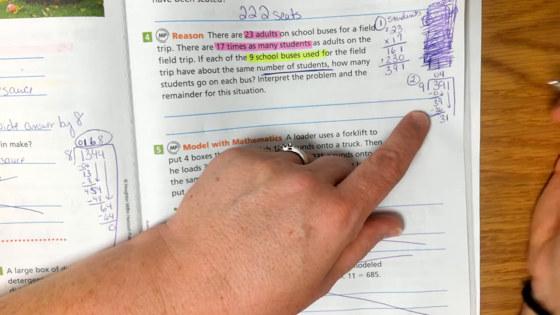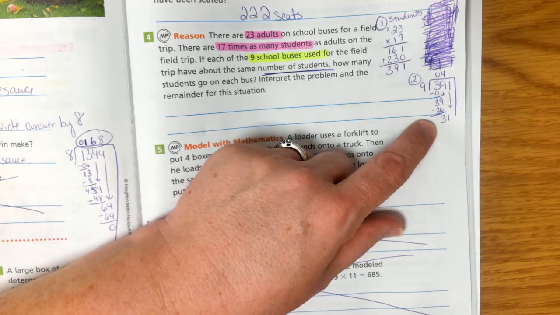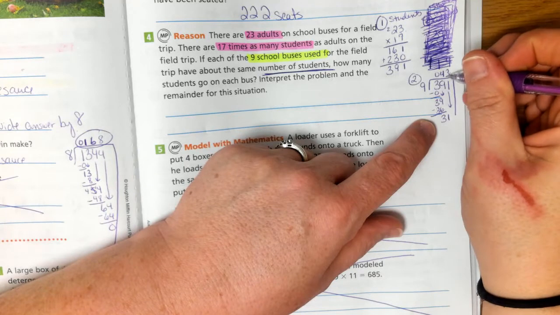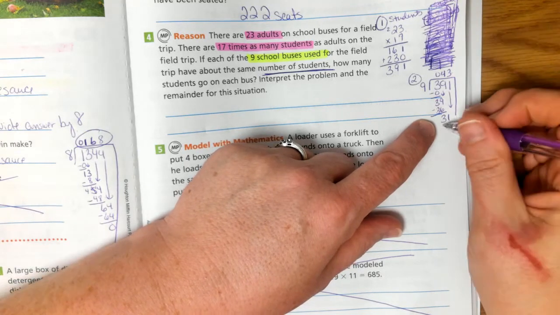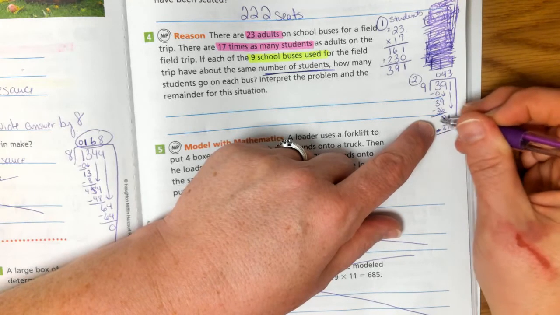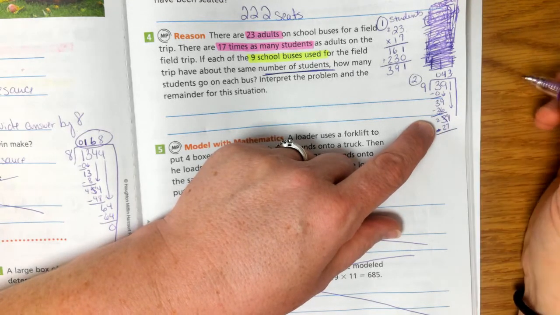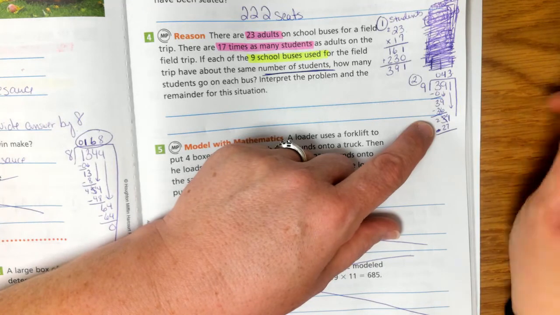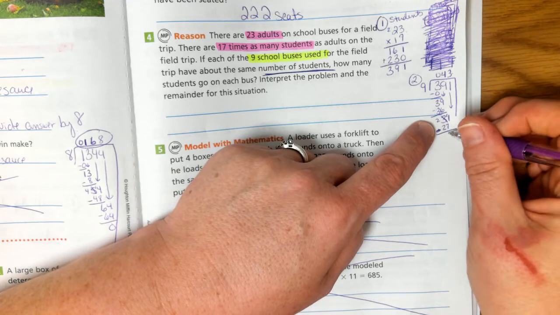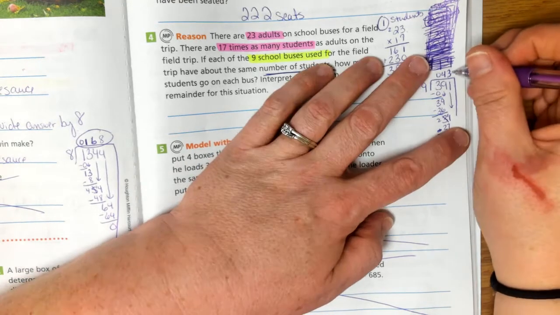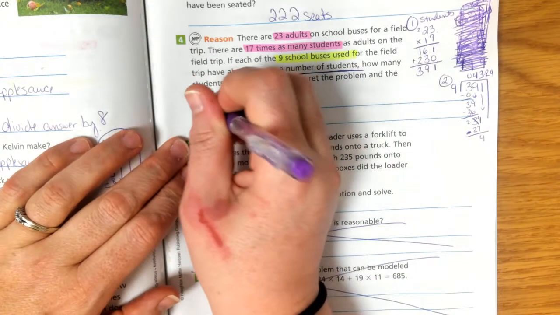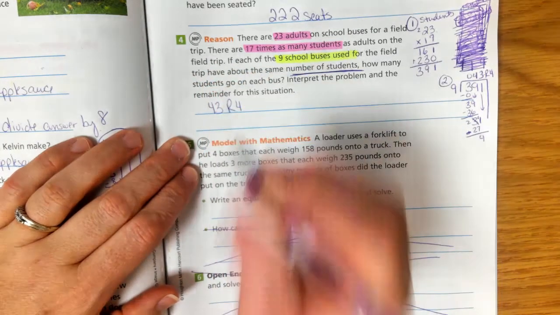Bring down my 1. 9 times what gets me close to 31? 3 times 9 is 27. Oops, not plus, minus. Regroup. 11 minus 7 is 4. And so that's my remainder. So technically my answer is 43, remainder 4.